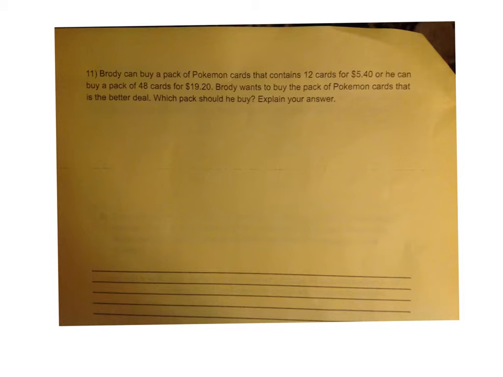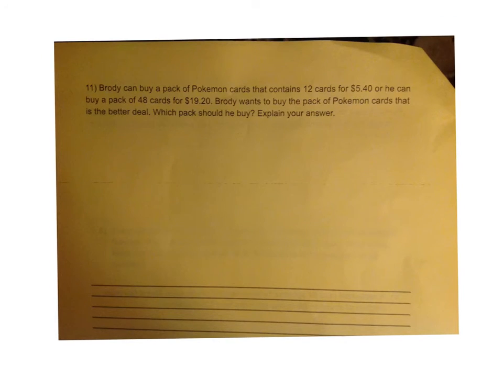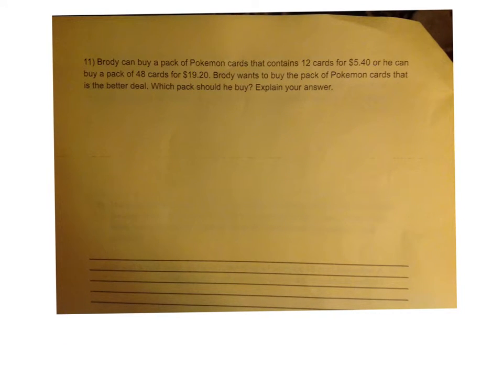So let's take a couple of notes here. We know that he's getting 12 cards for $5.40, and he can buy 48 cards for $19.20. But in either of these situations, I don't actually know how much Brody is paying for each card. So that's my goal. I need to figure that out.